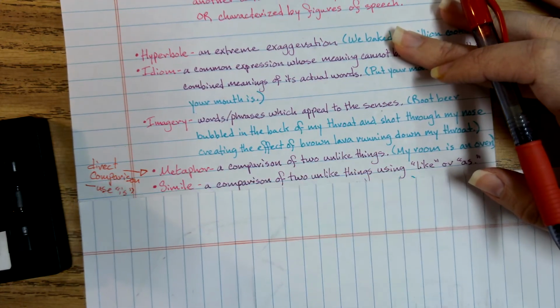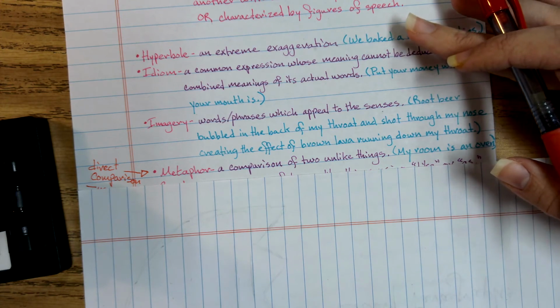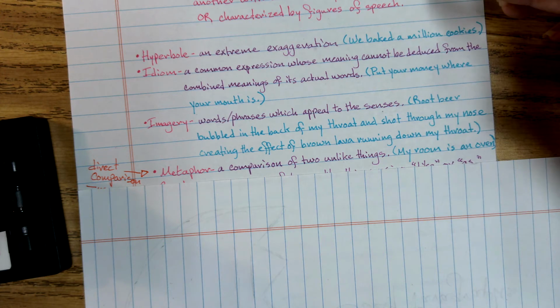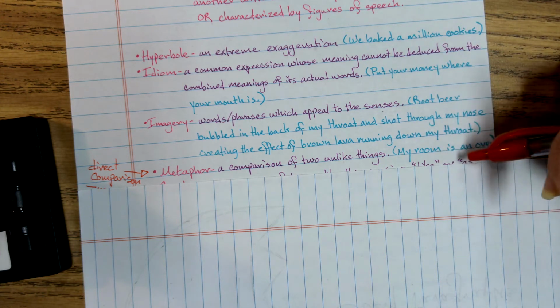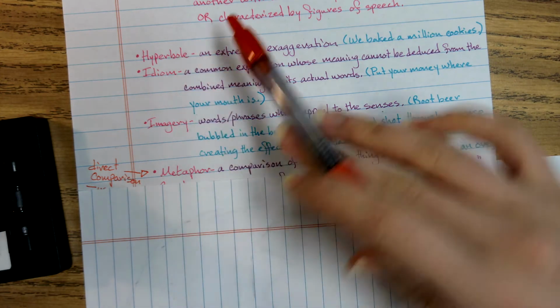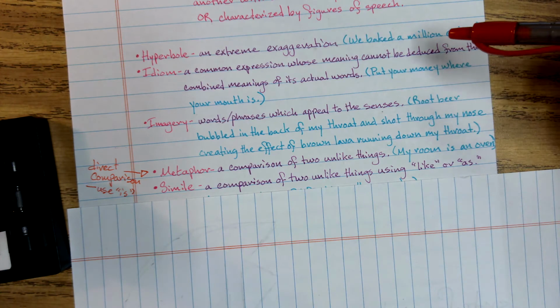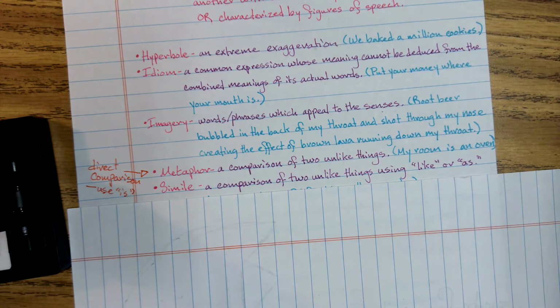The next one that we're going to talk about is a metaphor. Okay, and a metaphor is a comparison of two unlike things. So an example of that would be, my room is an oven. And it's making a direct comparison. So you would use is. My room is an oven. I'm saying this is that. And that creates a metaphor.